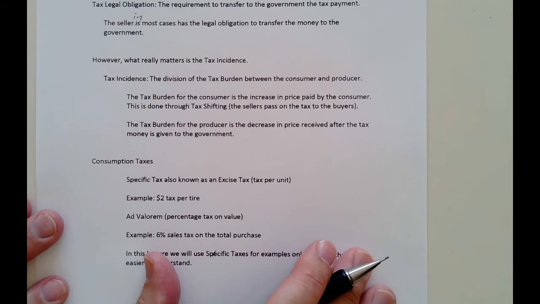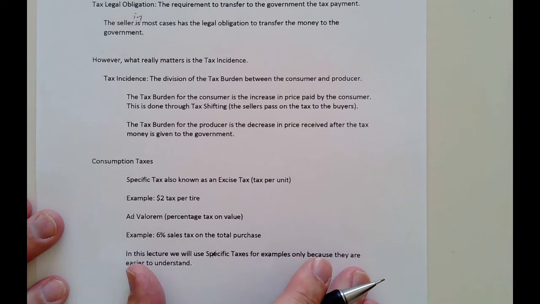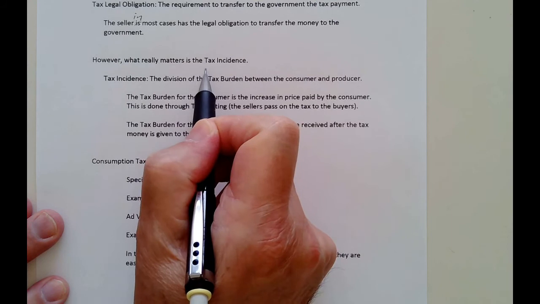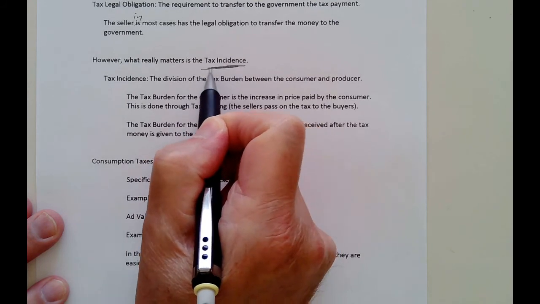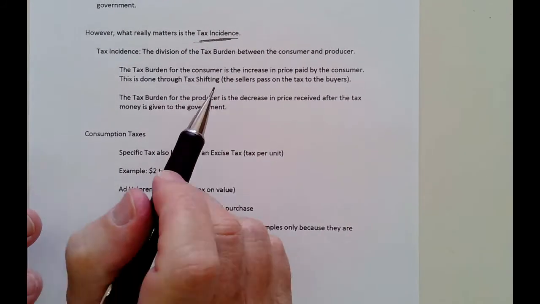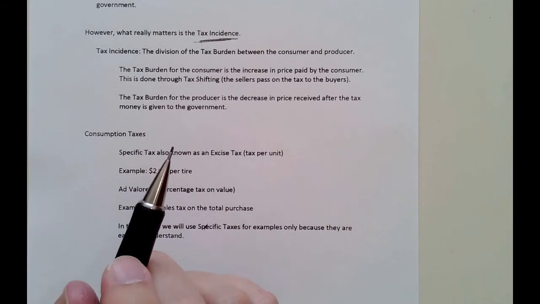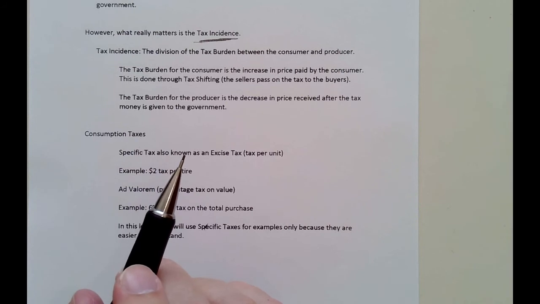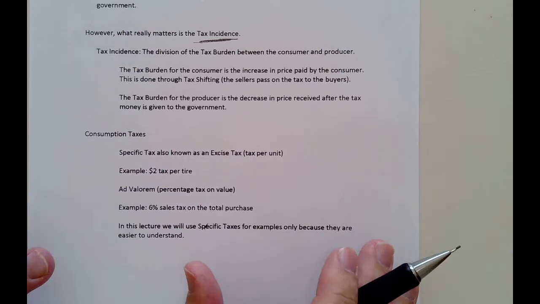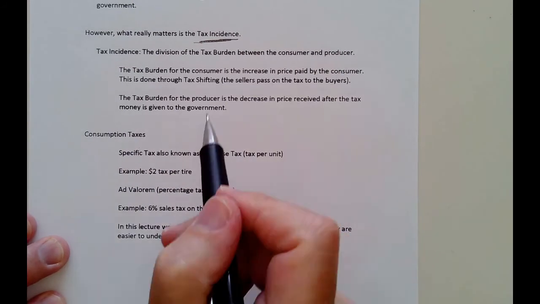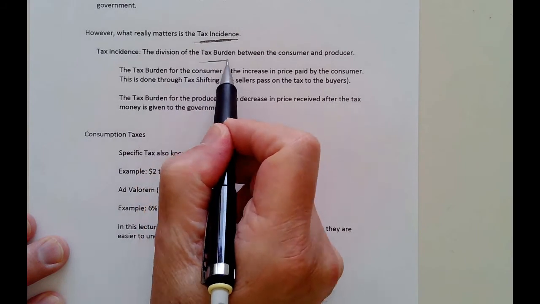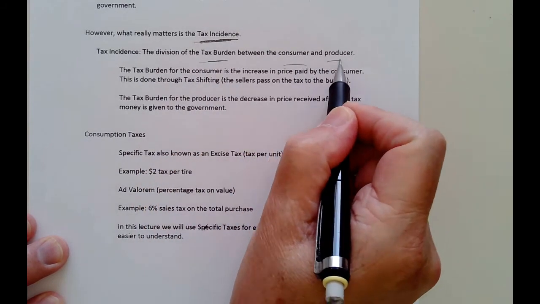Now, we're not after that because that's determined by the law. We're after what's called the tax incidence. And this is the division. Okay, back here. So the tax incidence is the division of the tax burden between the consumers and the producers.